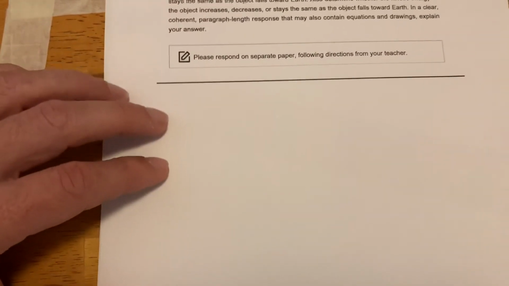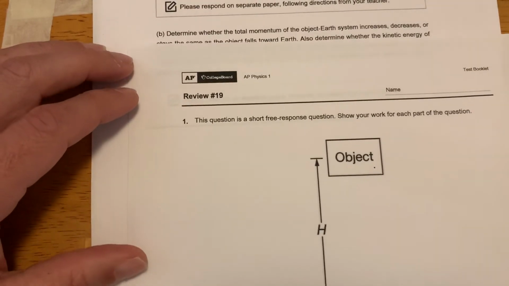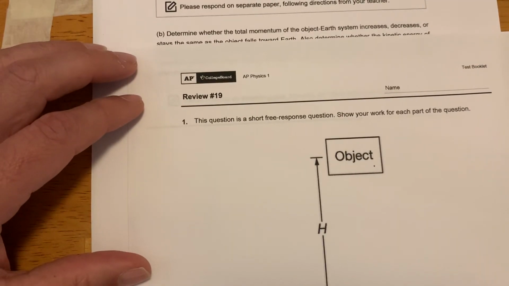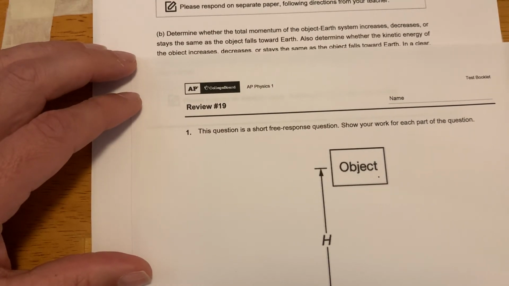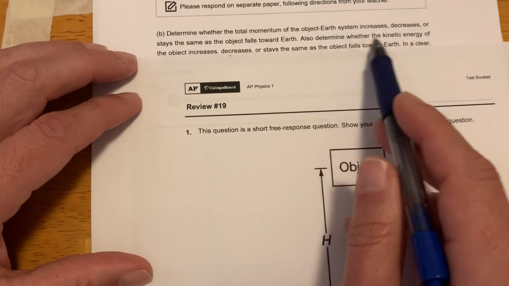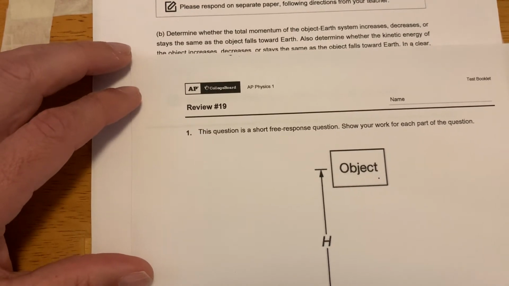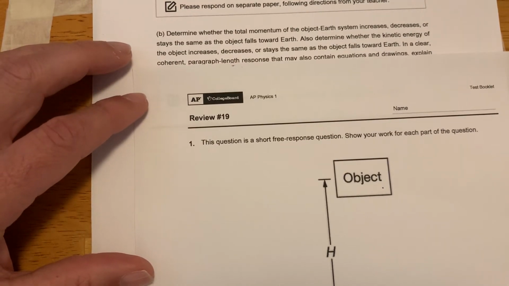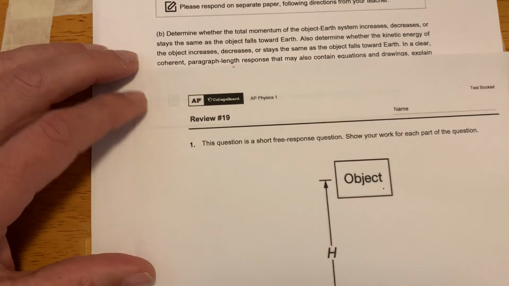What's next? All right, determine whether the total momentum of the object-Earth system increases, decreases, or stays the same. Also determine whether the kinetic energy of the object increases, decreases, or stays the same as the object falls to the center of the Earth.